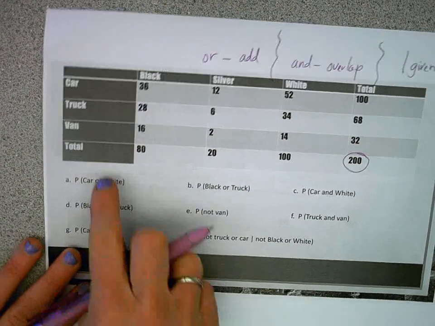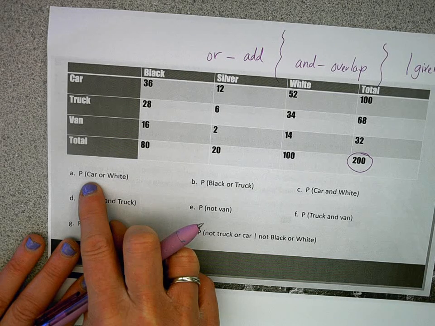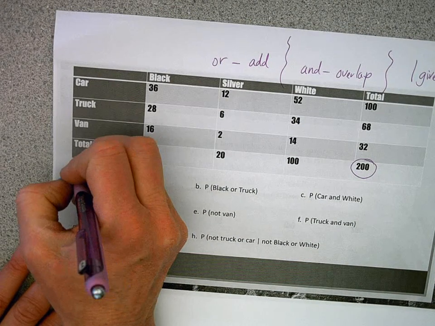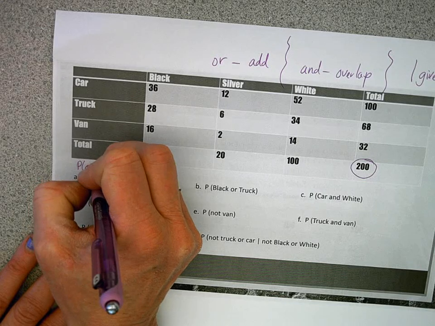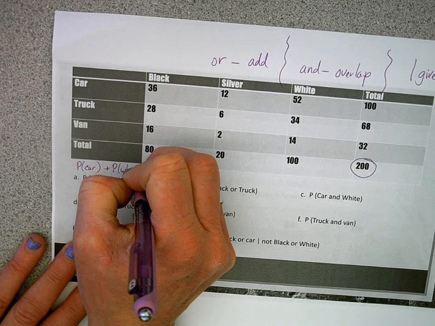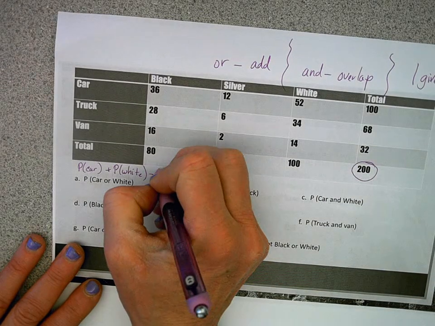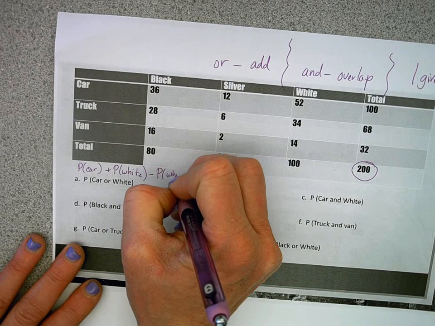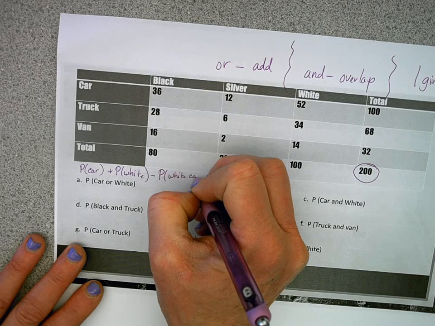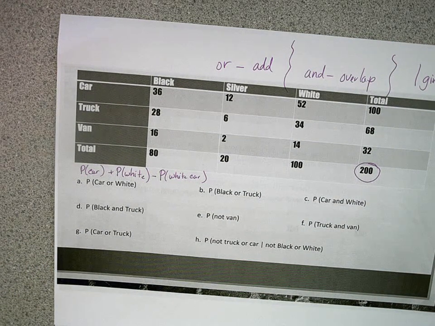Okay, so first, car or white. Remember, anytime we're doing or, it's going to be the probability of car plus the probability of white. And if it's not mutually exclusive, then you have to subtract the probability it's a white car. So white and car. These are not mutually exclusive, and the table is the best way to see it because I can see an overlap.